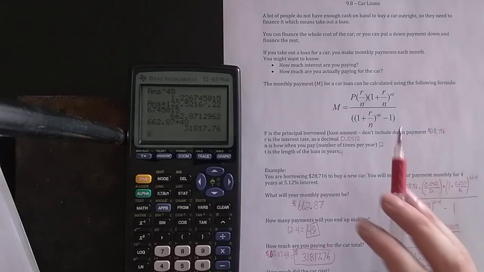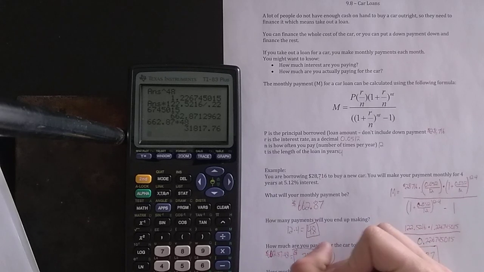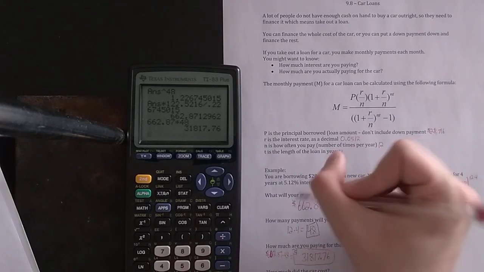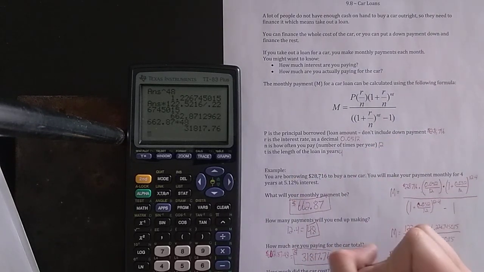Now, the car originally cost $28,716. So how much interest did I pay? How much extra did I pay for the fact that I couldn't pay for it outright at the beginning?